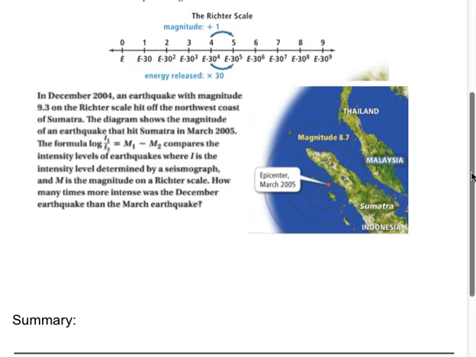How many more times intense was the December earthquake than the March earthquake? So how many more times intense was it? Well, here we're given a magnitude 9.3 and given a magnitude 8.7. All right, so how many times more intense?